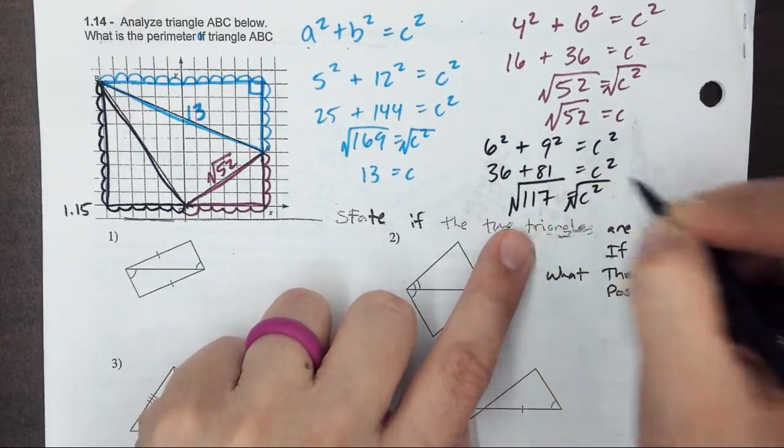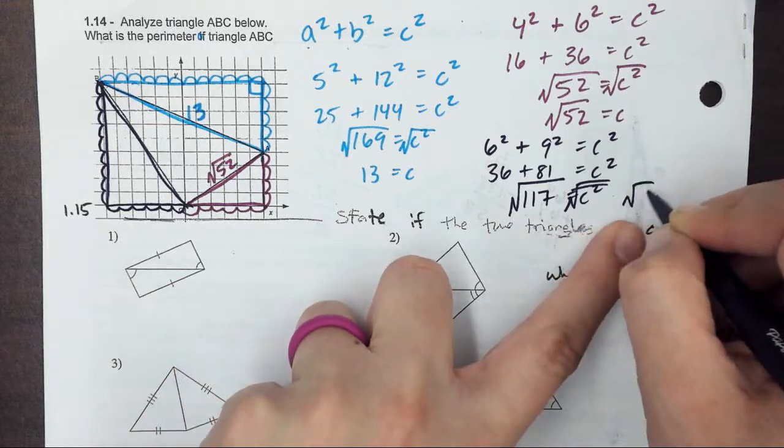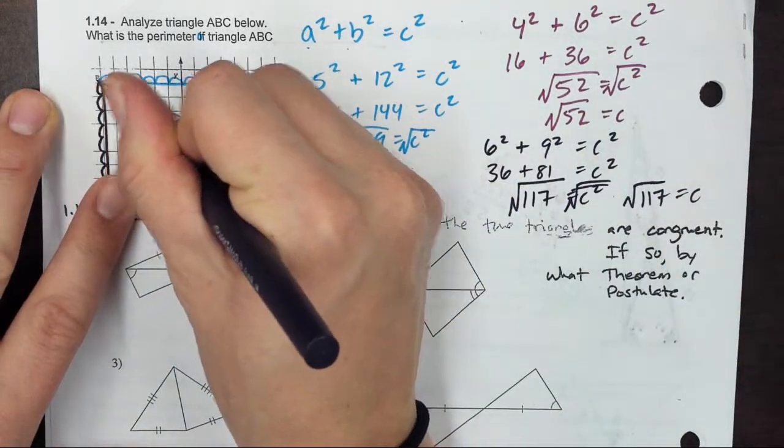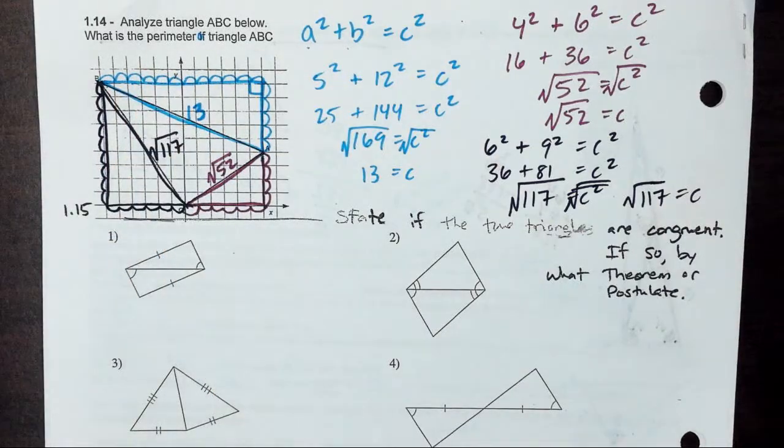Square root. So square root of 117 is equal to c. Alright, so this one's 100, square root of 117. Okay, so again, they want a perimeter.